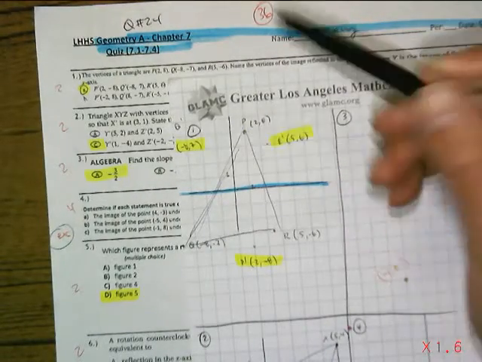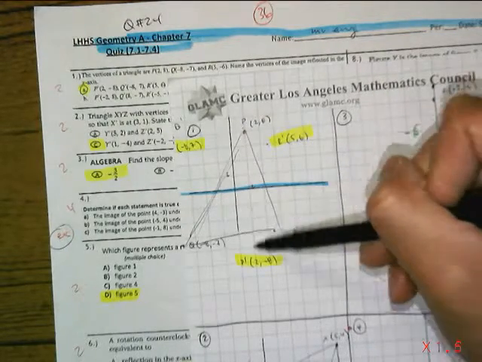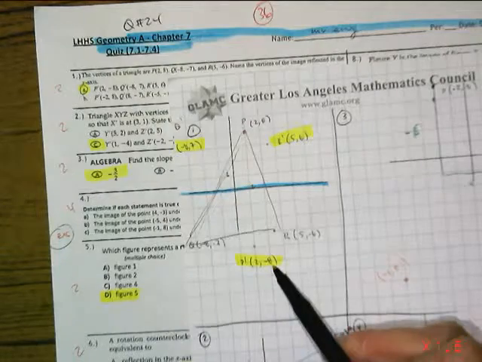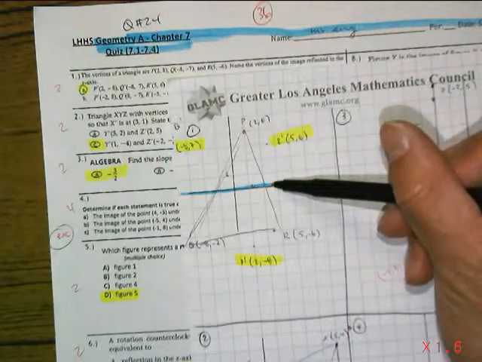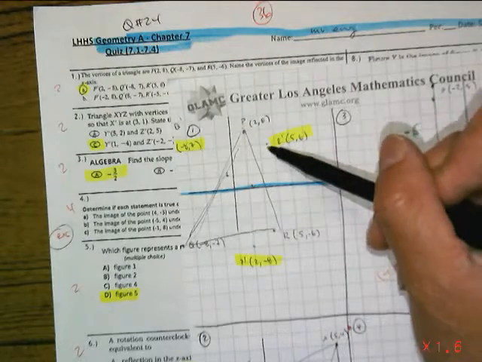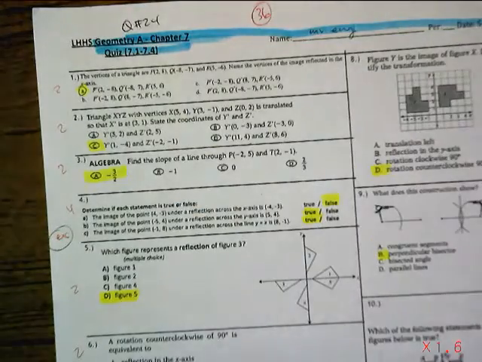For P here, you're counting towards the blue line. That'll give us 8, so just 8 down, that'll give us ordered pair 2, -8. And R is 5, -6. You just need to count 6 to the blue line, which would be 6 above, which would be 5, 6. Your answer for number 1 is A.